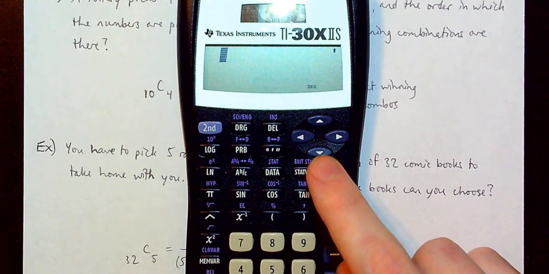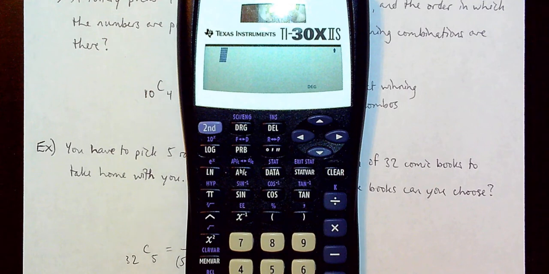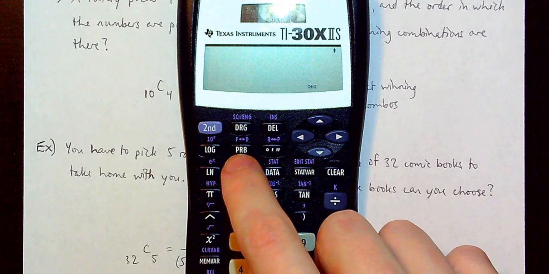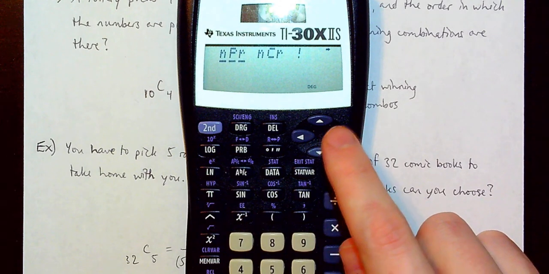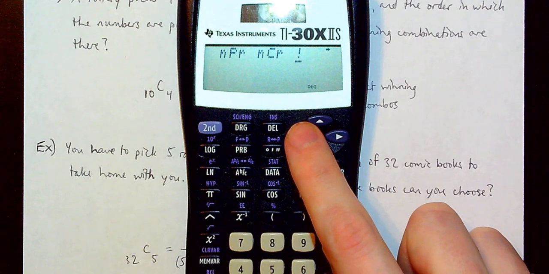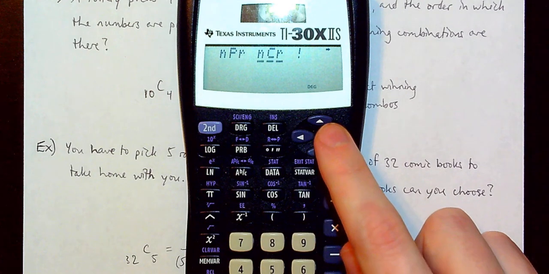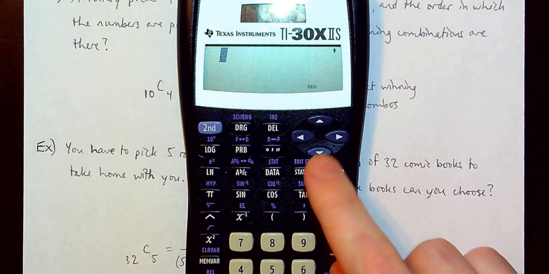But really, that's how you do these calculations using your calculator. They all lie within this PRB button here. If you want to do a factorial, go 3 to the right when you hit the exclamation point. If you want to do a permutation, first one. If you want to do a combination, second one there.